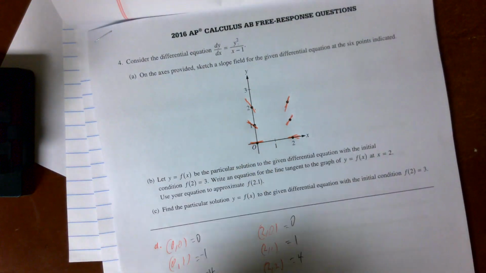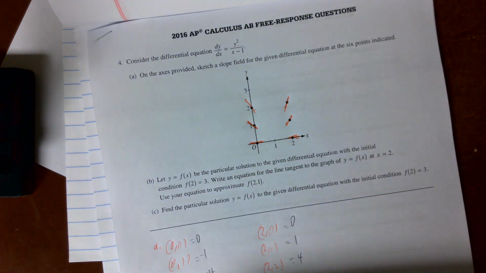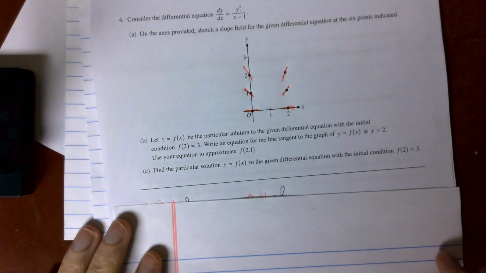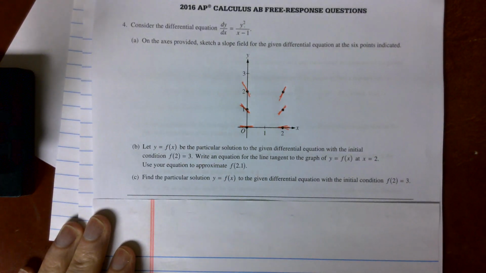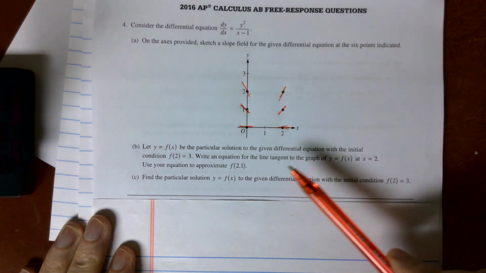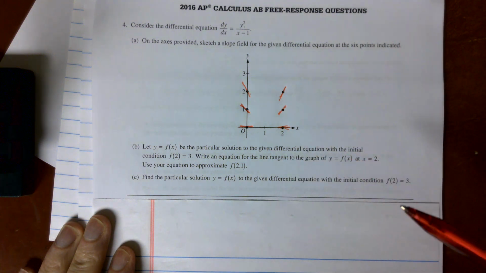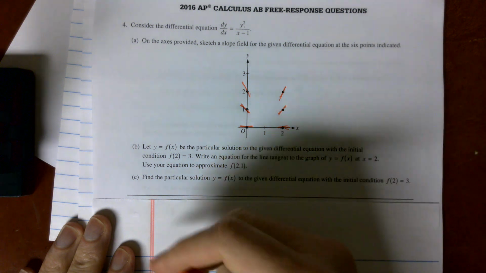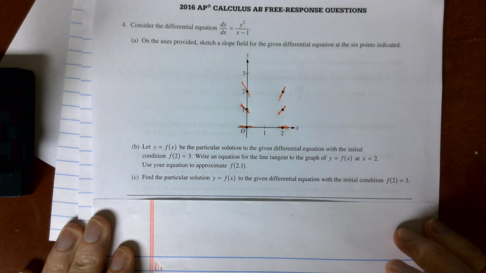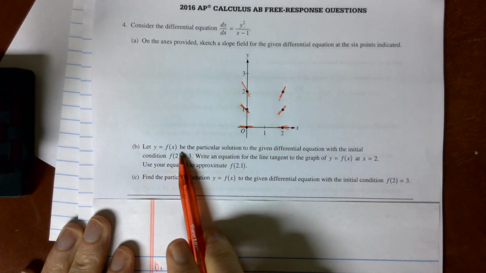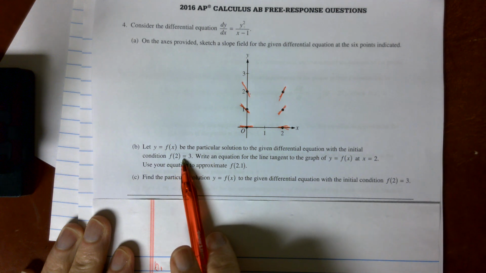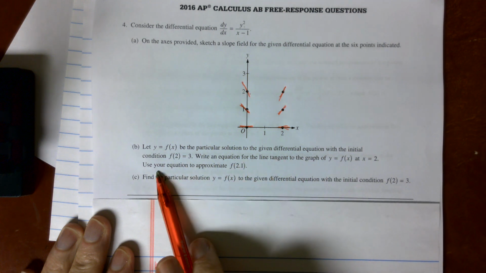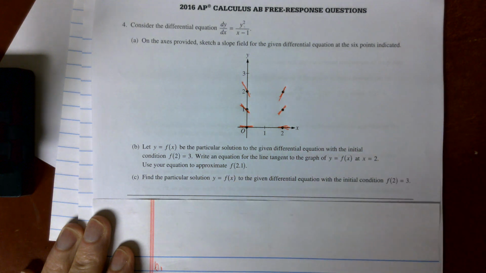Now for the other stuff. We're out of room, so I need to get some paper. Part B, and this is a very, very typical thing. You're actually going to see this, I think, in the next two questions as well. For part B, it says, let y equal f of x be the particular solution to the given differential equation with an initial condition. Write an equation for the tangent line, and then use your equation to approximate f of 2.1.